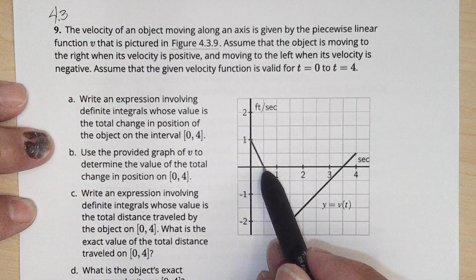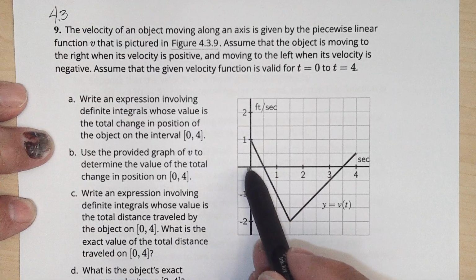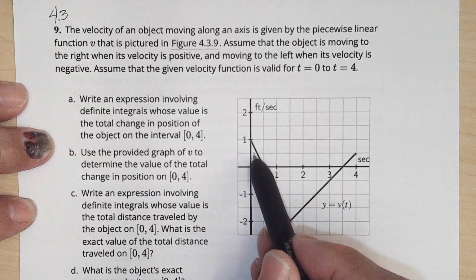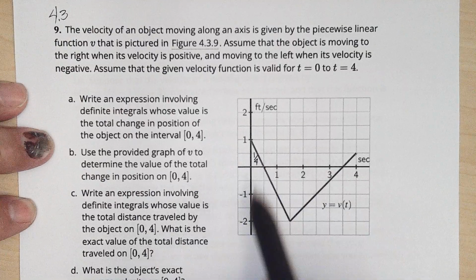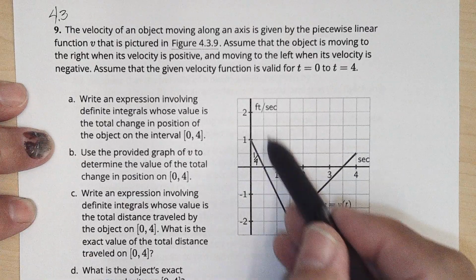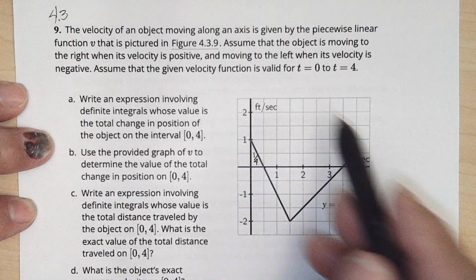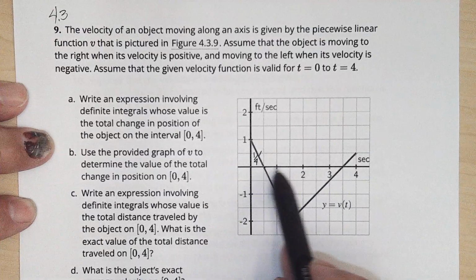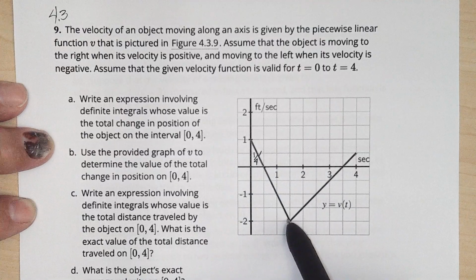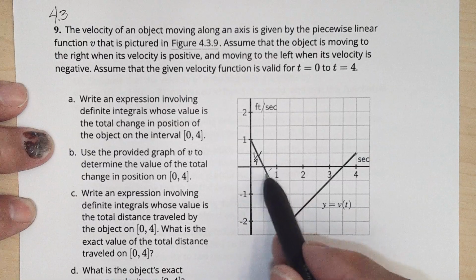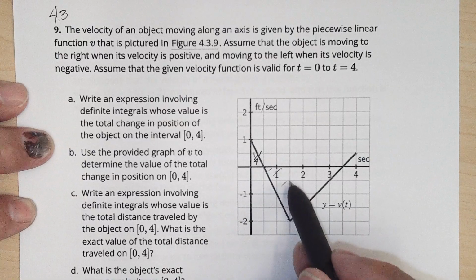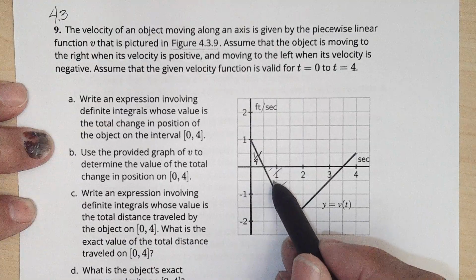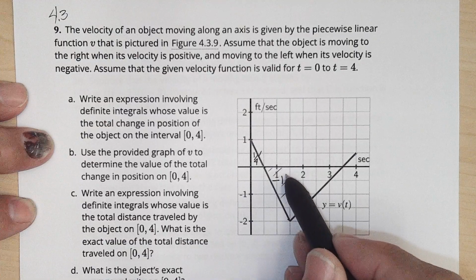So this is a half by 1. So half times 1 is a half, and this is half of that, so this is 1/4. And this is in feet times seconds, so this is 1/4 of a foot. This is 1 by 2 in half, so this area is -1 foot.